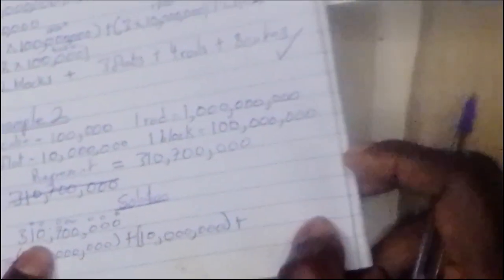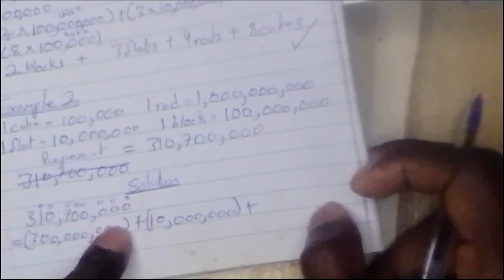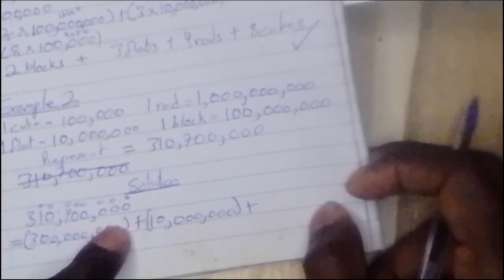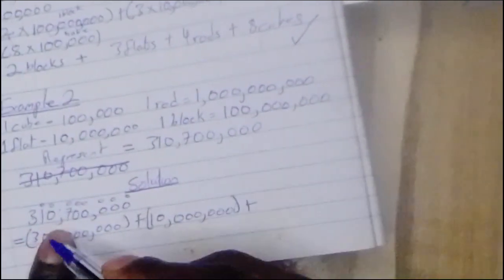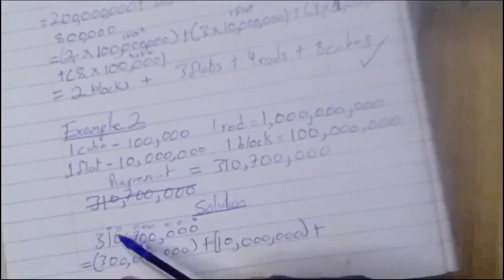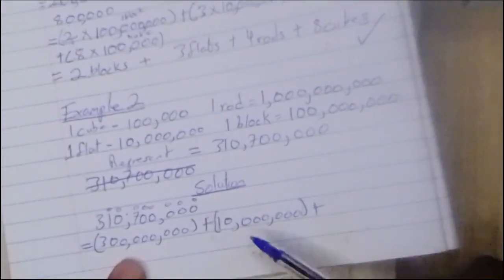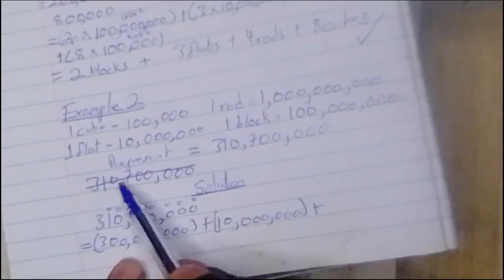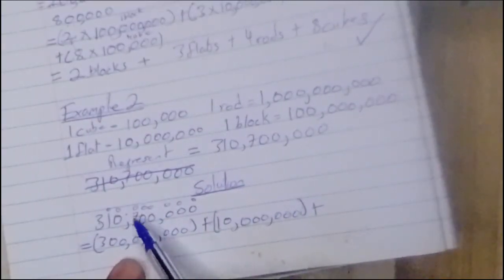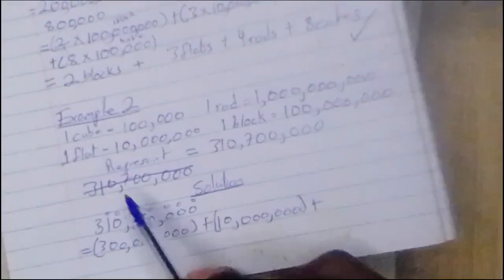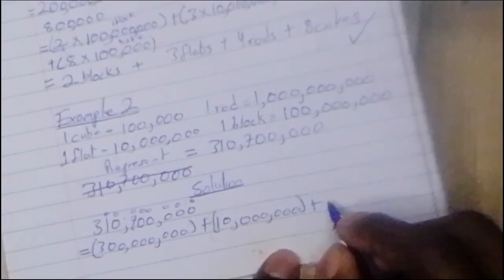Okay, so now you're going to ask me, what about the 0? This is something I feel like you should know. The 0 over here, we do not represent it in this. We just go straight to the 7. We can't be writing 0, 0.